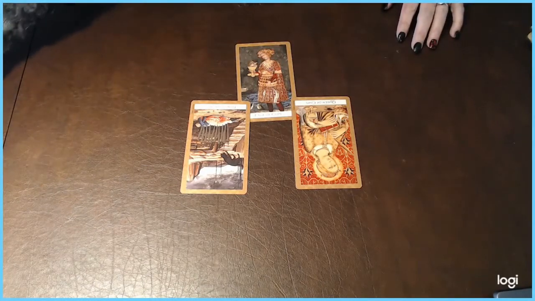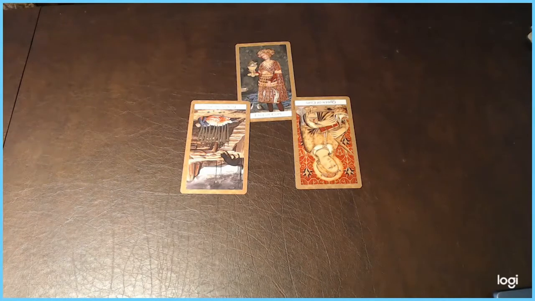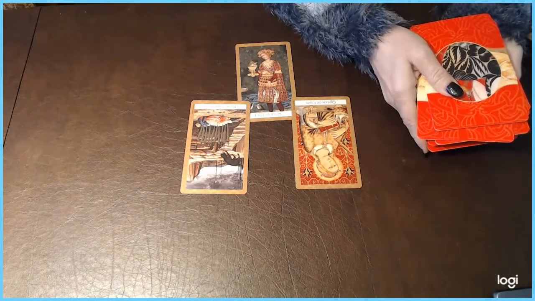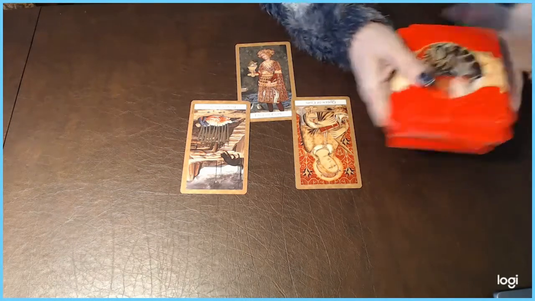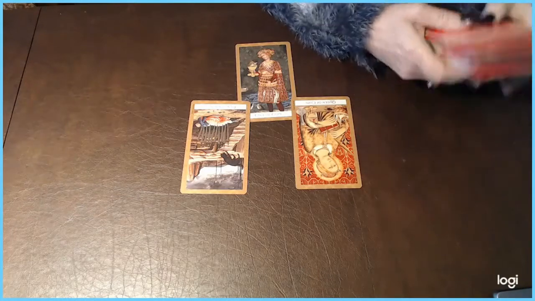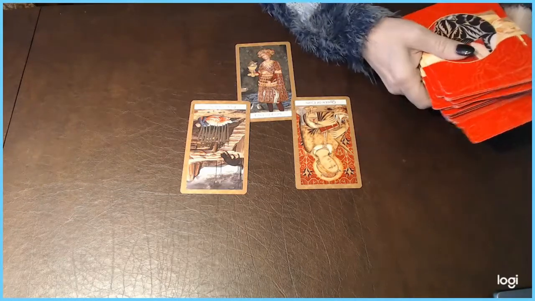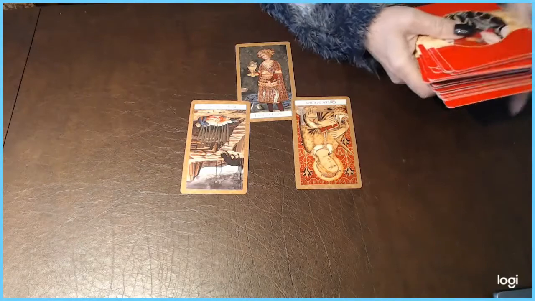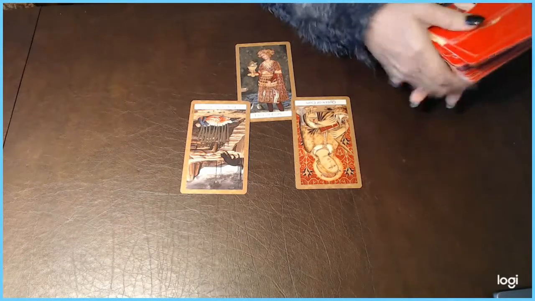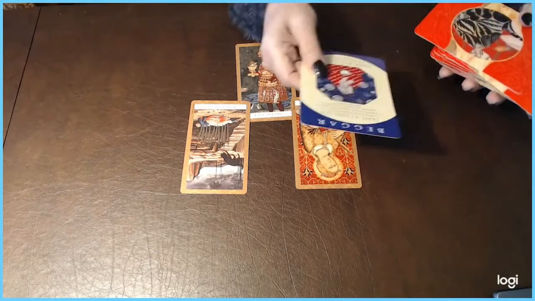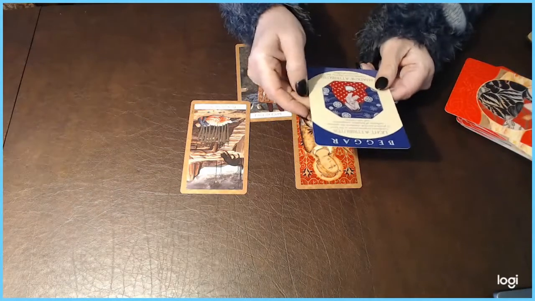So let's take these archetype cards and ask the archetype cards, what is it in his mind or in his heart that allowed him to treat her so poorly? And let's see what they say. So we got the Beggar.